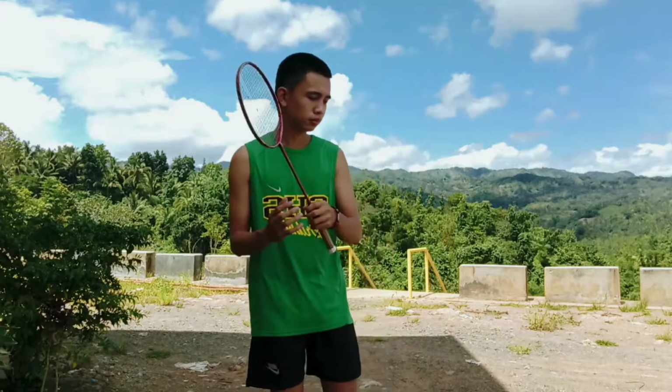Each of the strokes, whether the forehand or backhand stroke, has three parts. First, the backswing. Backswing involves all movement of the body away from the target. It means that it is like your preparation to hit the target or the shuttlecock, like this.